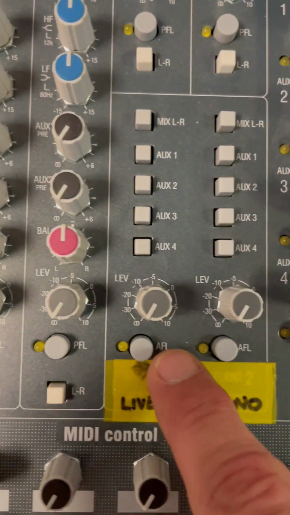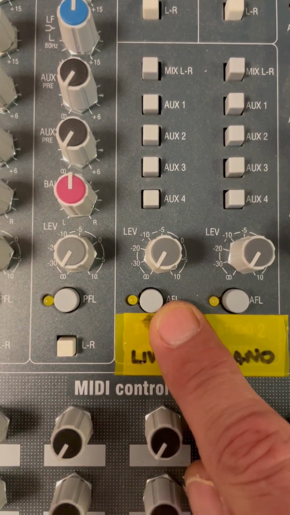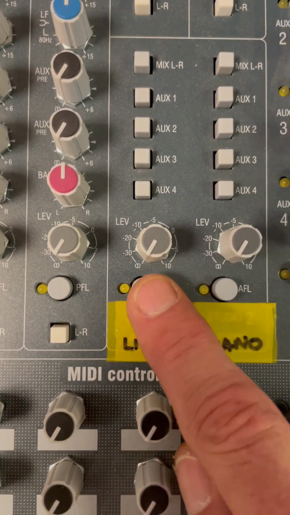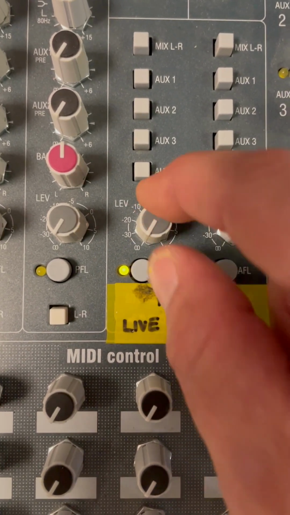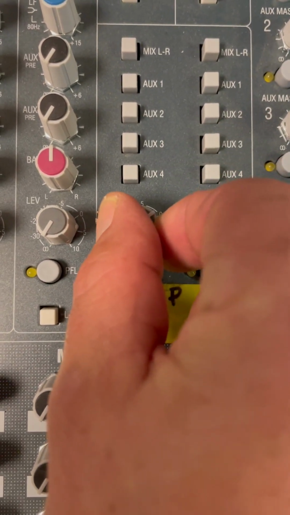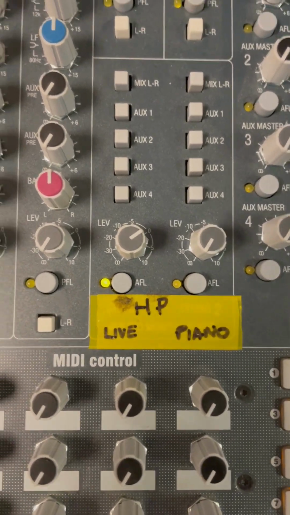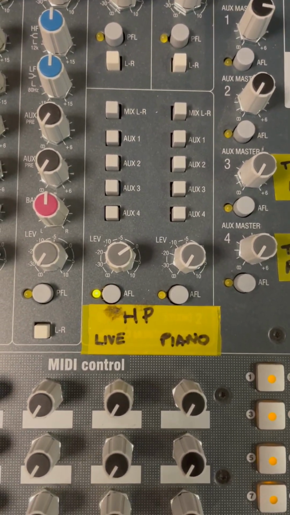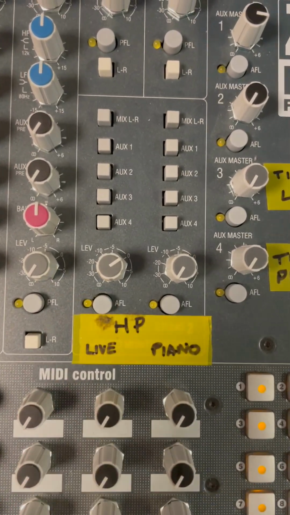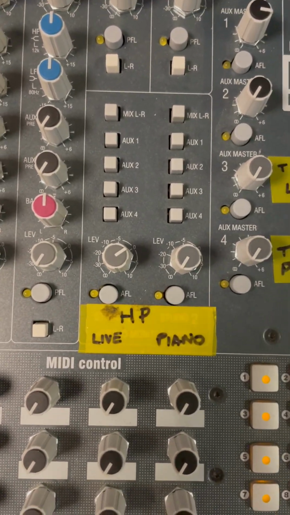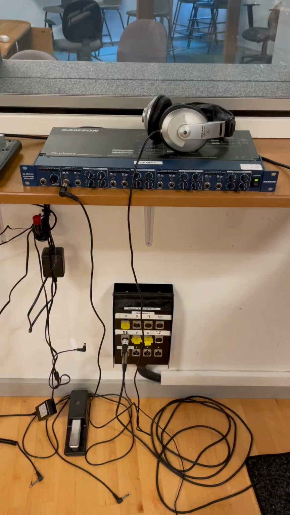Again, I've got an AFL control just here. That lets me check the signal is getting to this point. So if I turn that on, turn the pot up, and there we go. So that's all my routing done in the control room, and that should now be going through to the headphones. Let's go and have a look.